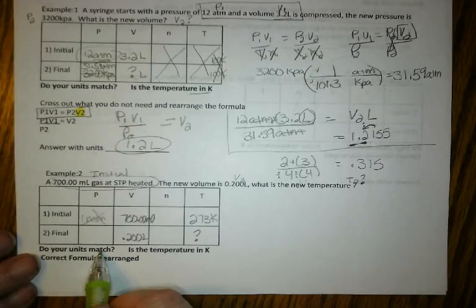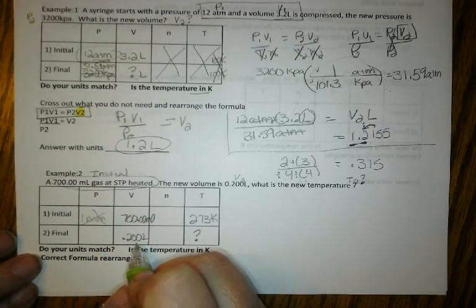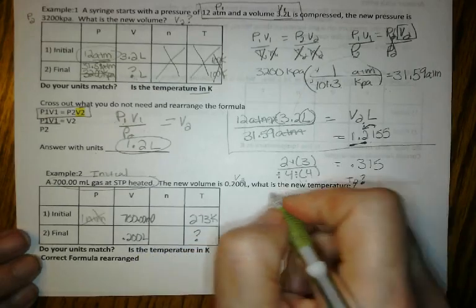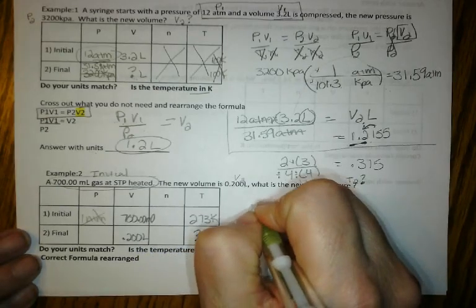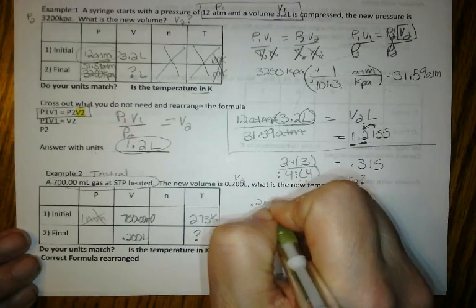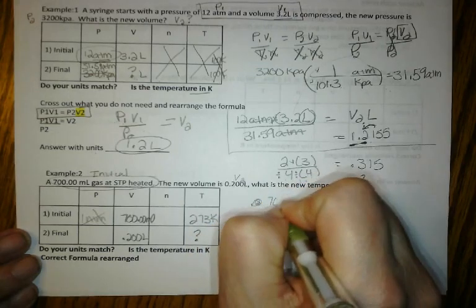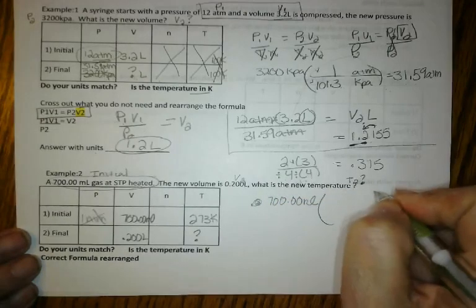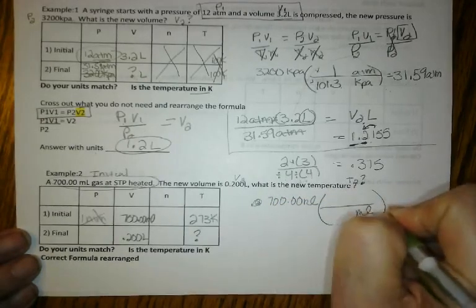So, do your units match? This is in liters, this is in milliliters. They don't match. We usually keep things in liters, so I'll keep it in liters. We have 700.00 milliliters, and I don't want milliliters, I want liters.